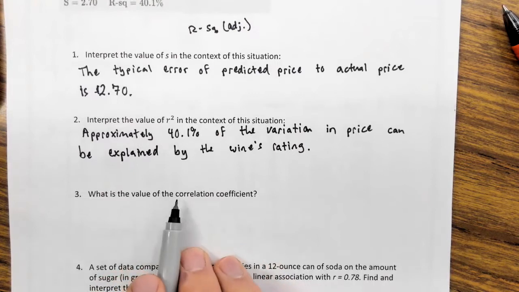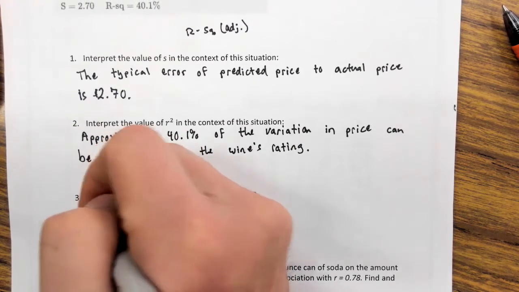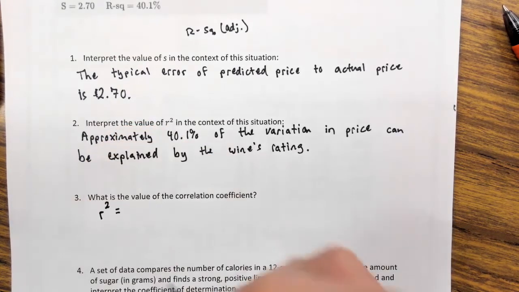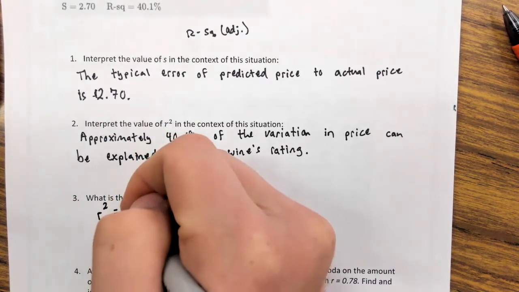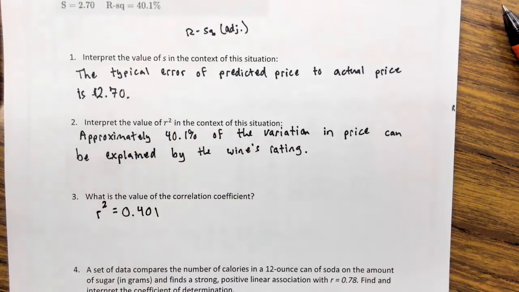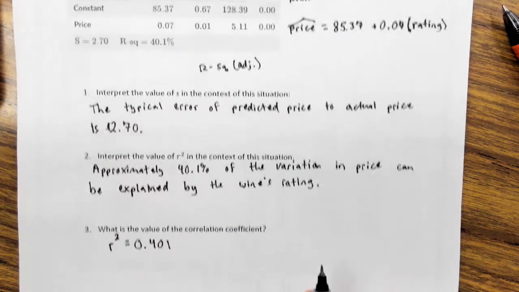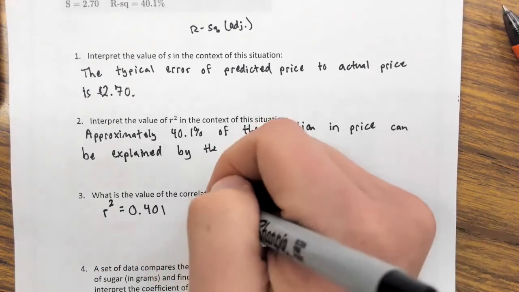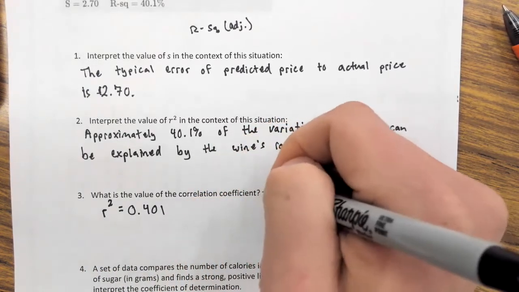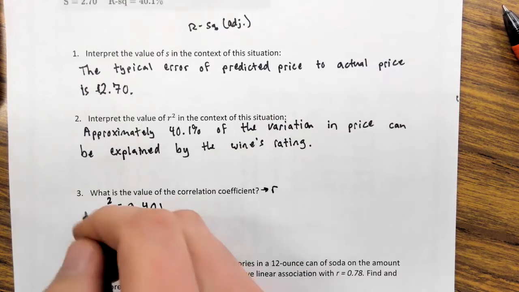Now, what is the value of the correlation coefficient? The correlation and the coefficient of determination are related to each other. We know that R squared is equal to 40.1%, which can be rewritten as 0.401. I just got that from right here, percentage to decimal. And we also know that the correlation coefficient's variable is R. So it should be really easy to get from R squared to R. All I'd have to do is find the square root.